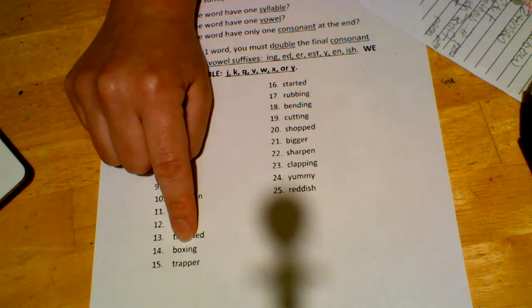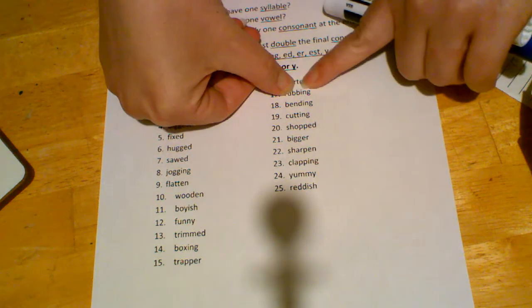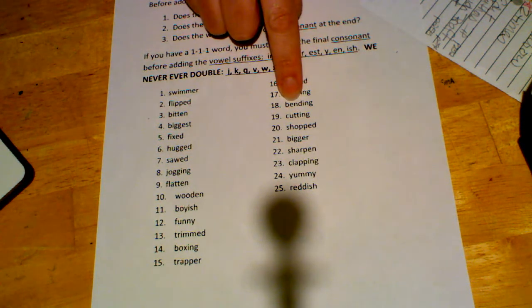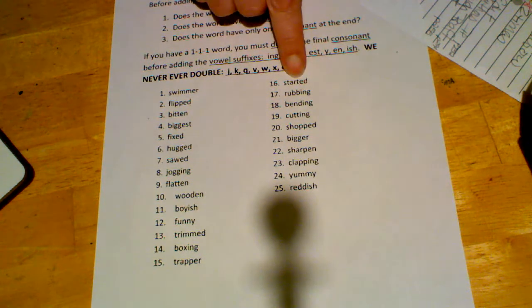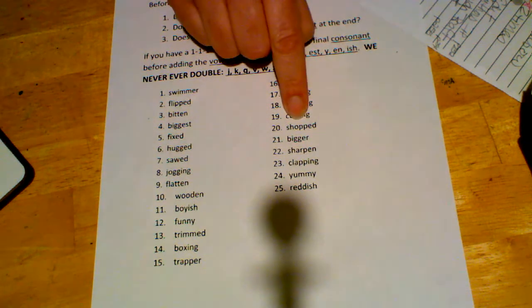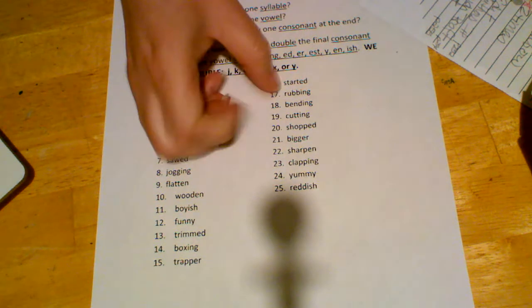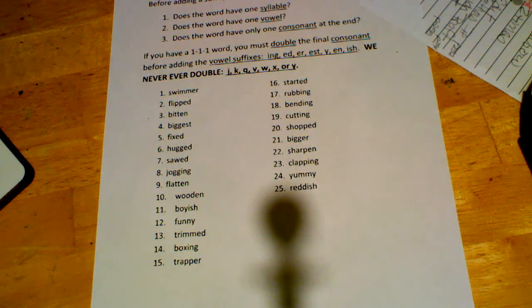Trimmed, boxing. There's that X again. Trapper, started. Oh, why didn't we double the T on started? Because there's two consonants there, and we don't have a short vowel. We have an R-controlled vowel. Rubbing, bending. Again, we're not doubling the D because we have two consonants after the vowel. Cutting, shopped, bigger, sharpen. Again, kind of the same as started. Clapping, yummy, and reddish.